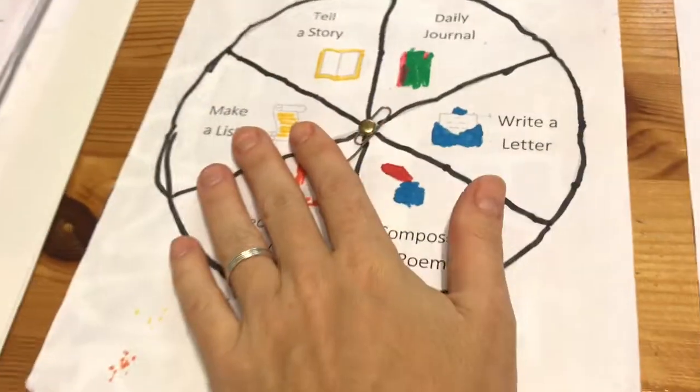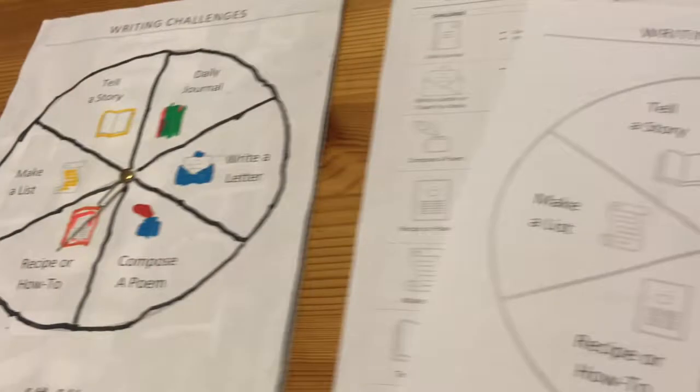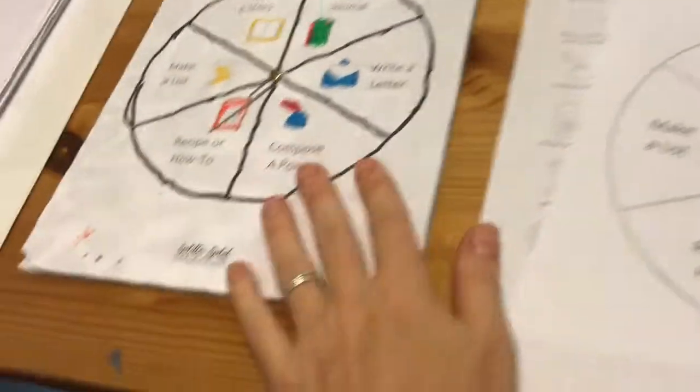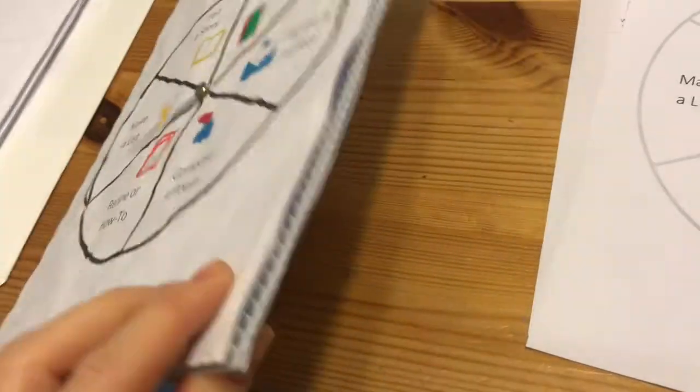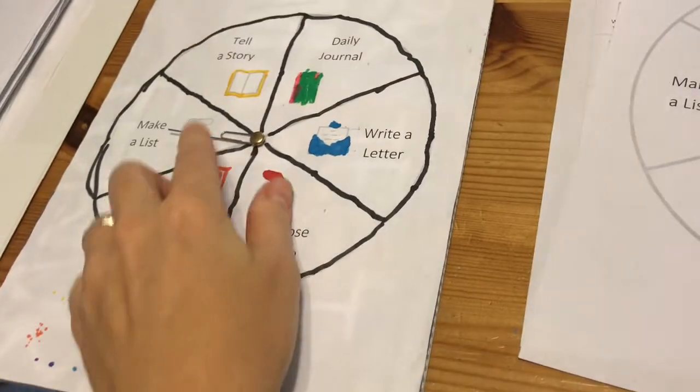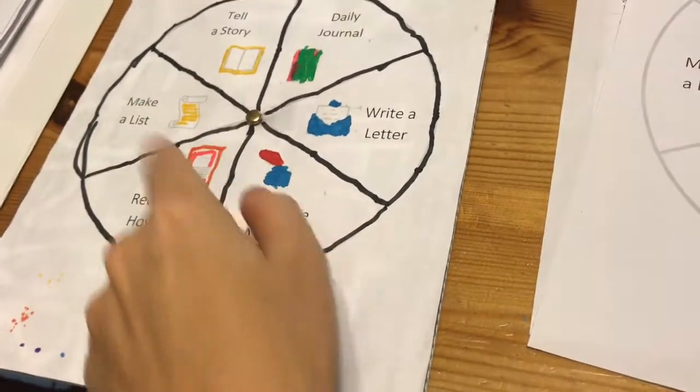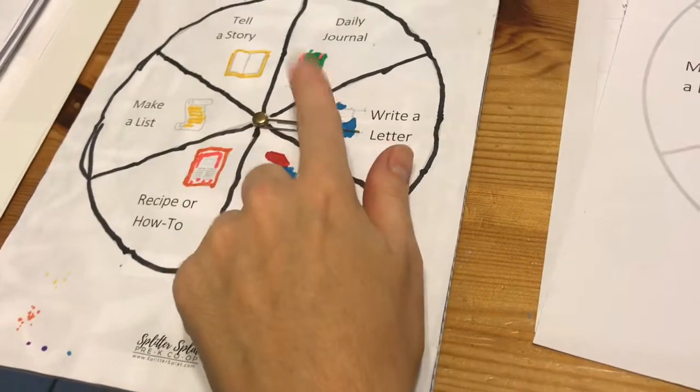Okay, so you're going to make your spinner. We have another video on how to make this lovely spinner. Basically, you're just going to take the piece of paper, put it on something hard, and then just add a little brad and paper clip. All right, so that's making a spinner.